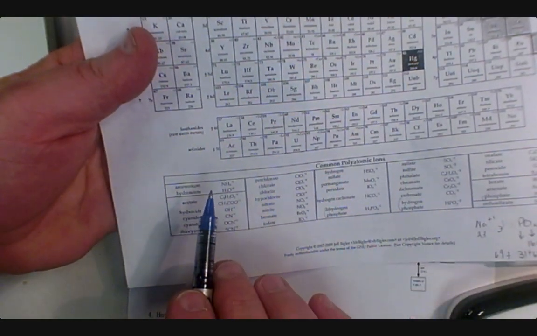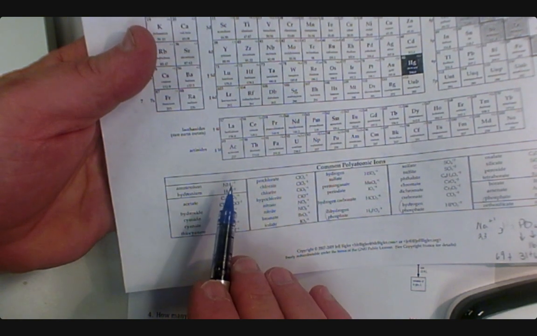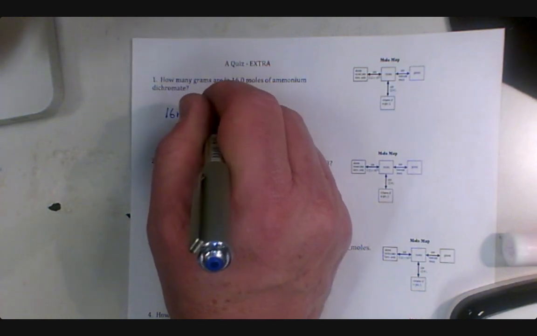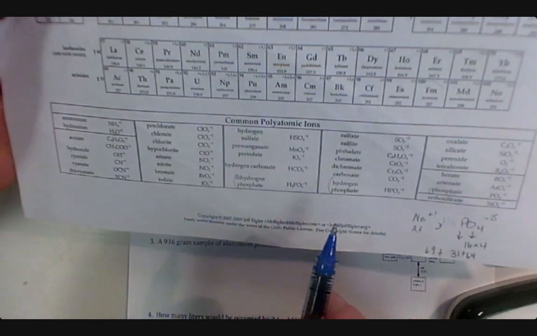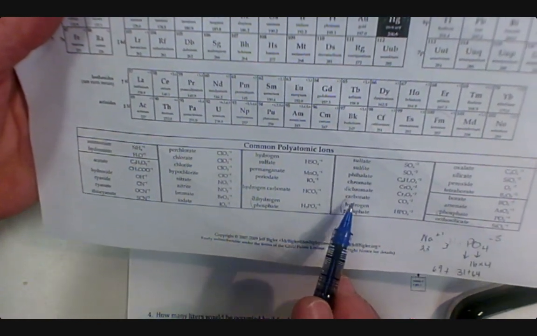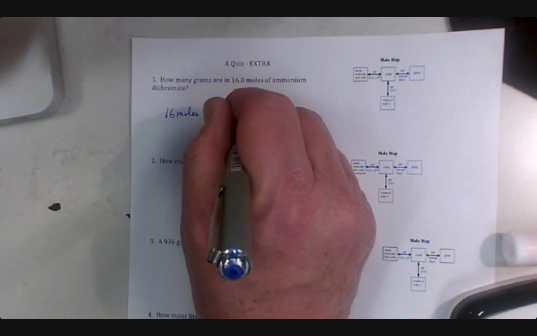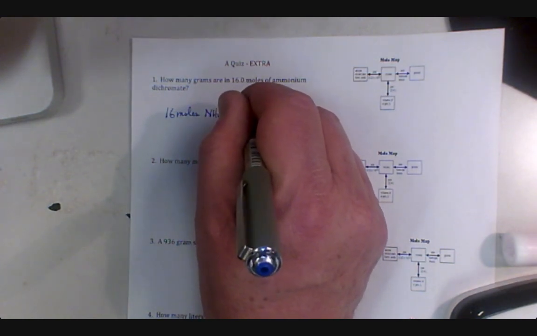So ammonium is down here. It's NH4 with a +1 charge. And dichromate is another ATE ending, means it's down here. So dichromate is right there. Cr2O7, and it has a -2 charge.